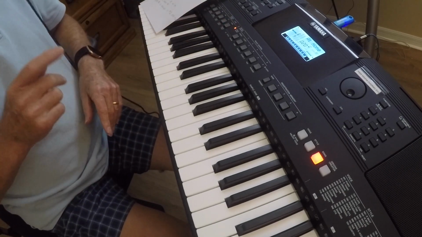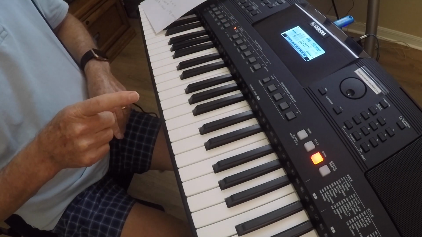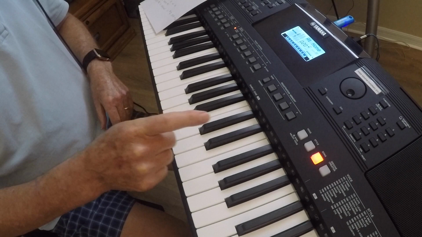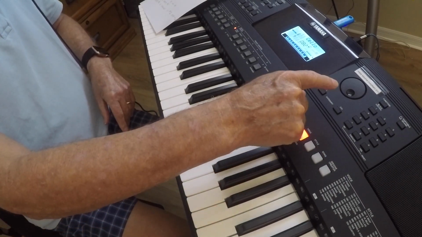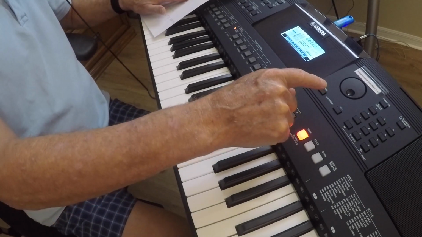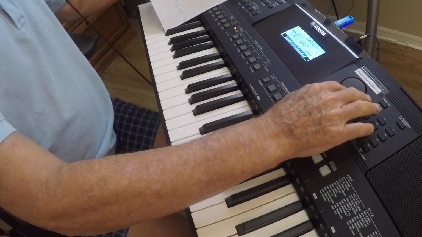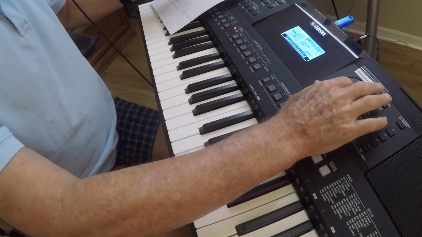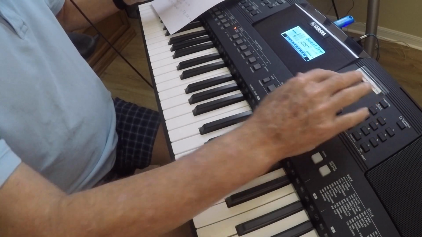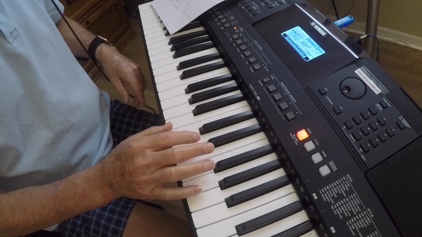All right, let's change that piano playing the melody to a sweet trumpet. So I press voice, and now I have to dial in a sweet trumpet. And according to my cheat sheet, it is number 109. Here's what it sounds like.